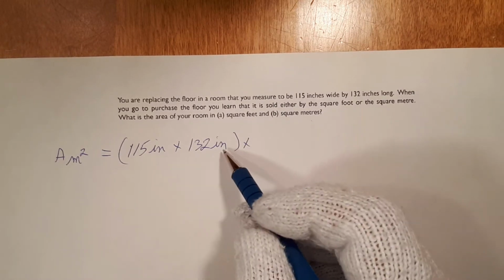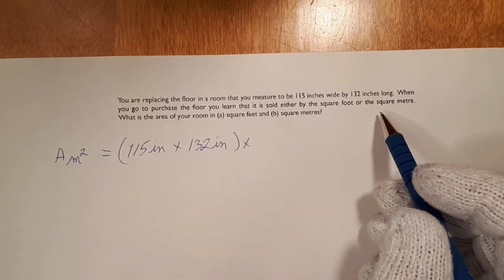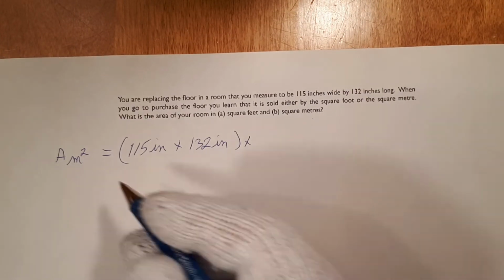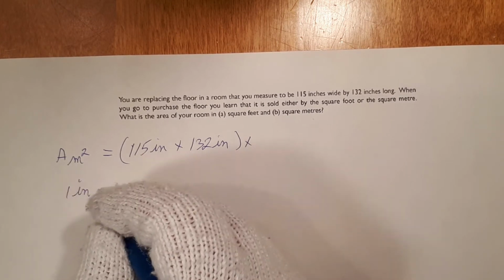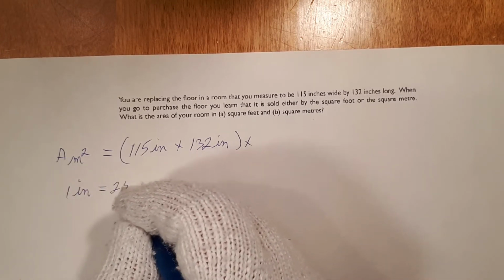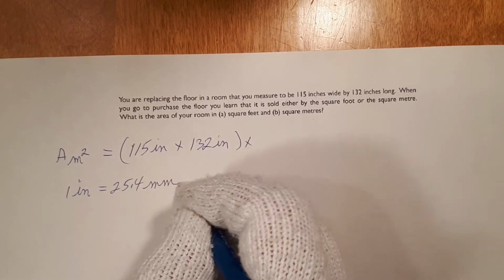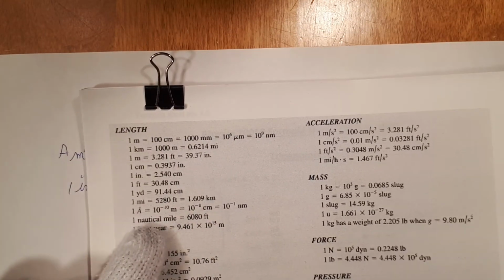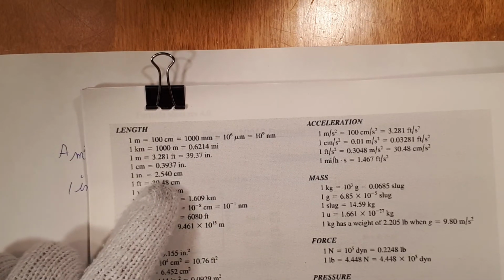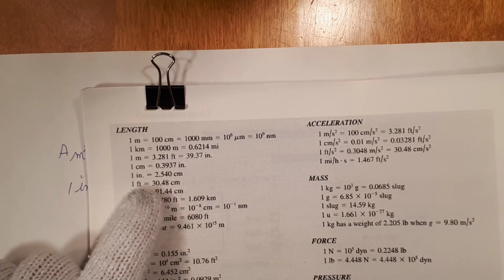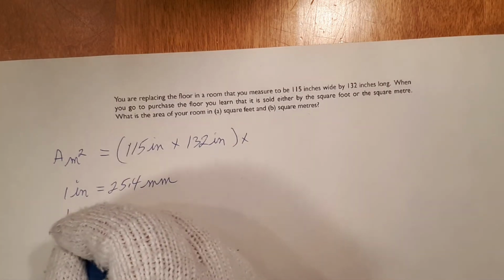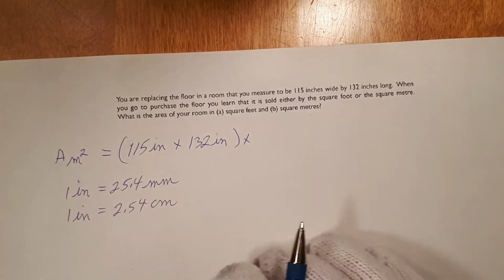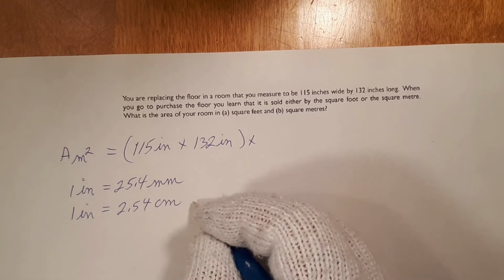Now I want to change inches into centimeters, and then eventually centimeters into meters. The conversion factors that I'm going to use is 1 inch is equal to 25.4 millimeters. Going over here to the conversion chart, we also have 1 inch is equal to 2.54 centimeters. They're exactly the same thing. And these are known as exact values.